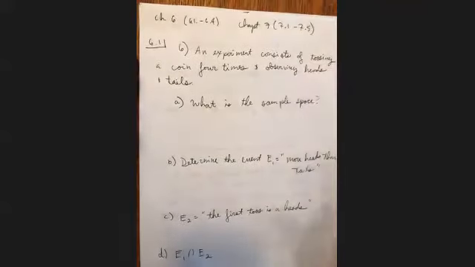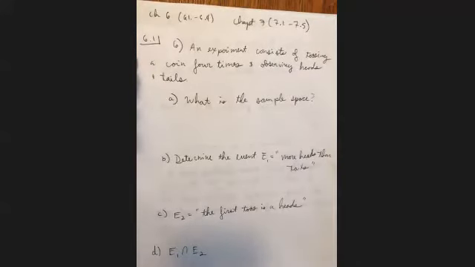All right, so we're starting with 6.1. And remember, chapter 6 is all about probability, right? So we are dealing with the mathematics of probability, which was using quite a bit of what we learned in chapter 5, dealing with set theory. So we have to remember everything that we learned in chapter 5, basically, to navigate chapter 6.